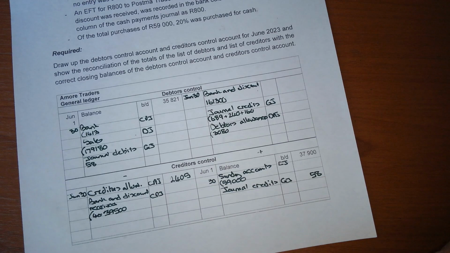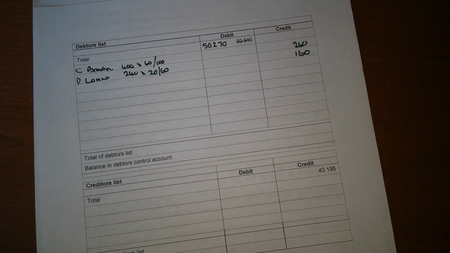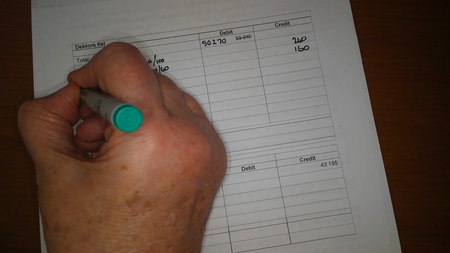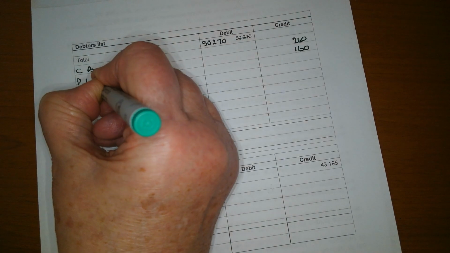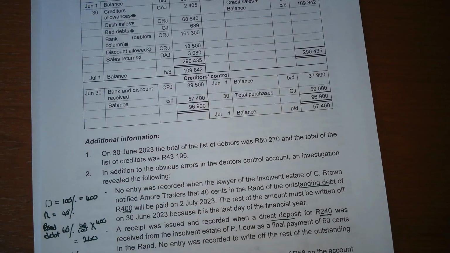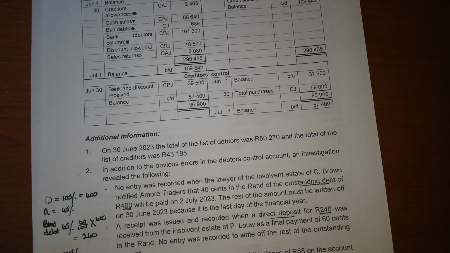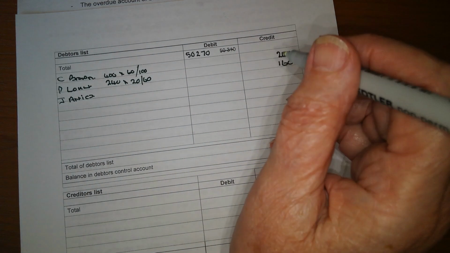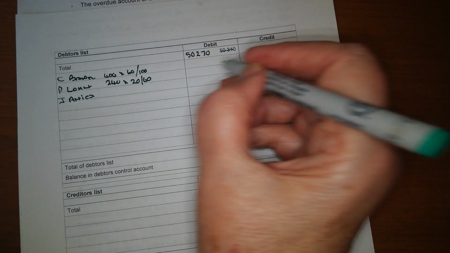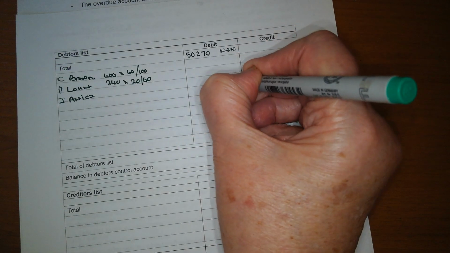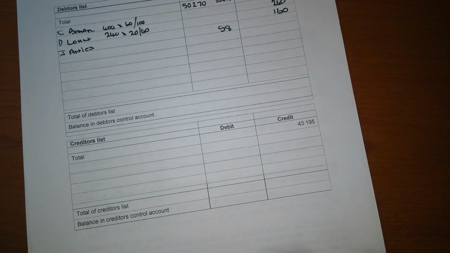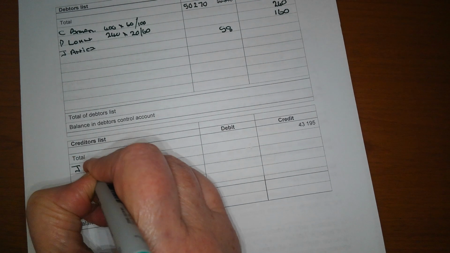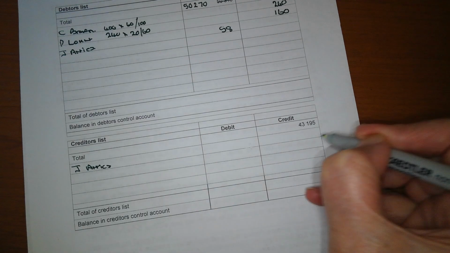And when I go to the debtors list and the creditors list, we will also record it there. So in Ari's account, we showed in the debtors that it must go on the debit side and the creditors on the credit side. So in the debtors list, we will show the 58 on the debit side, and in the creditors list, we will show the amount for Ari's on the credit side, 58.